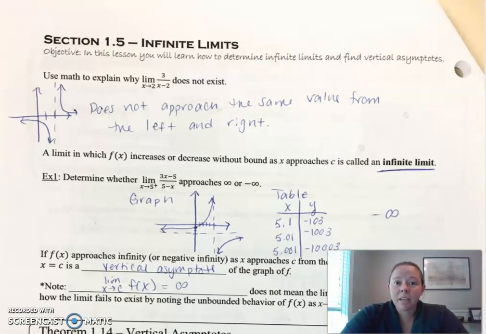But in these cases, oftentimes you might have to think of it more as a numerical approach instead of solving these analytically. So just to refresh your memory, use math to explain why the limit as x approaches 2 of this rational function does not exist. And you can already see there's an asymptote at 2. So anytime there's an asymptote, the limit does not exist.